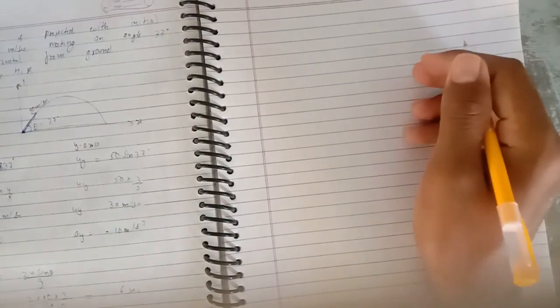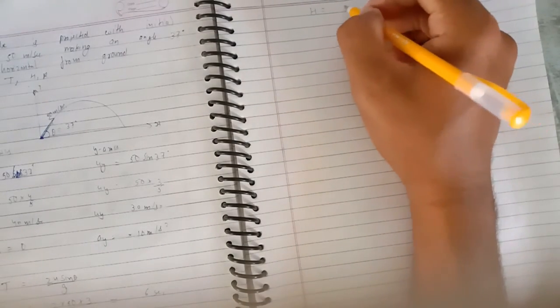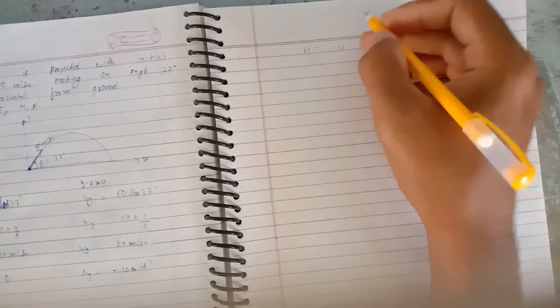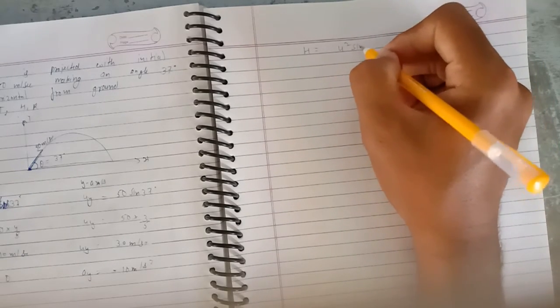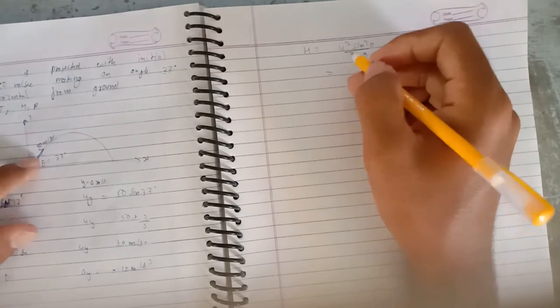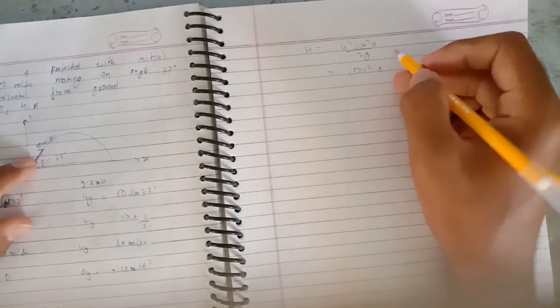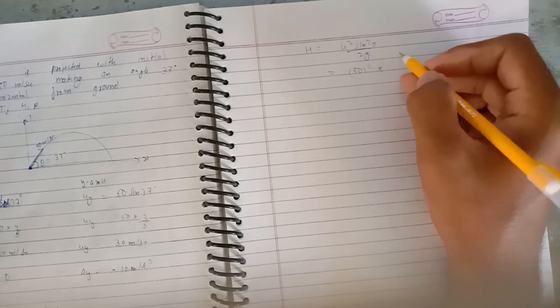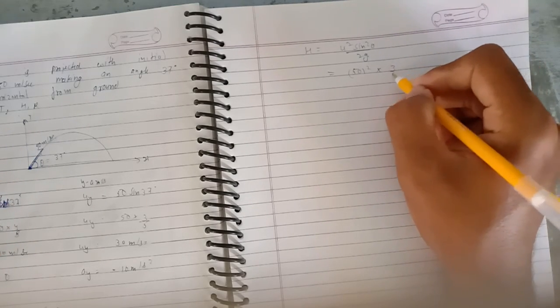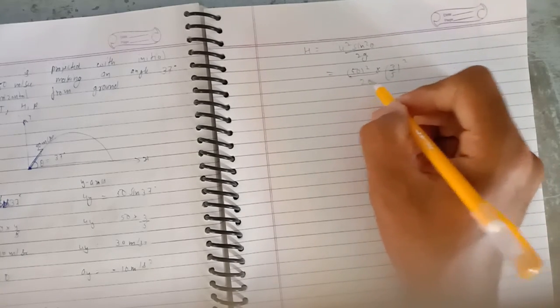Now the second one is maximum height, u square sine square theta upon 2g. U square, initial velocity 50 whole square, sine square theta, sine 37 degree is 3 by 5 whole square, upon 20.